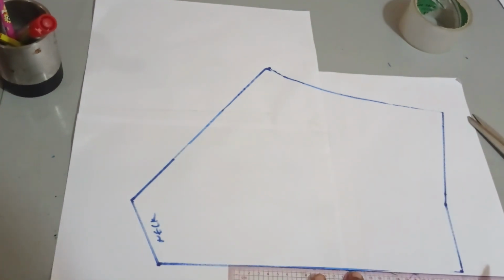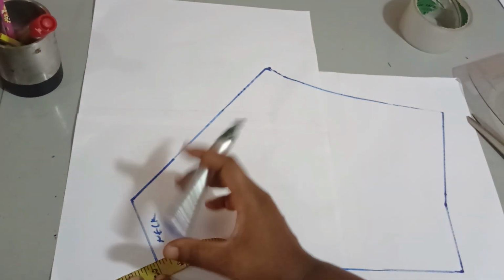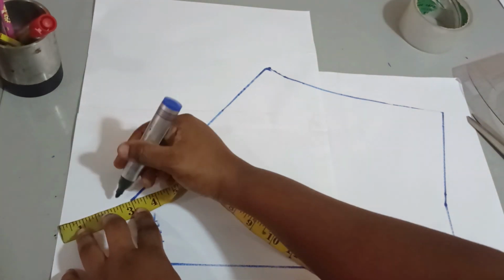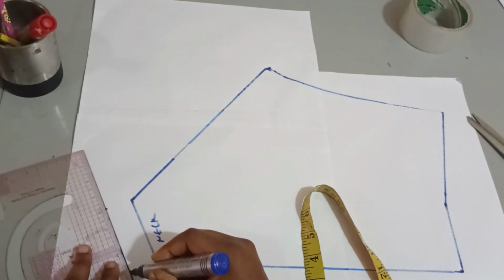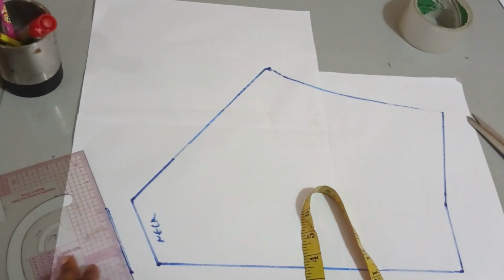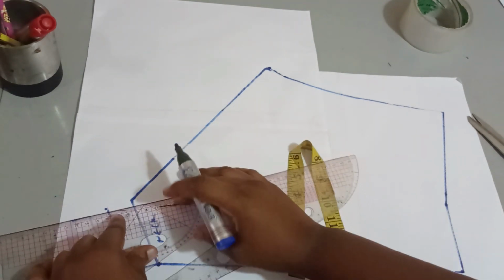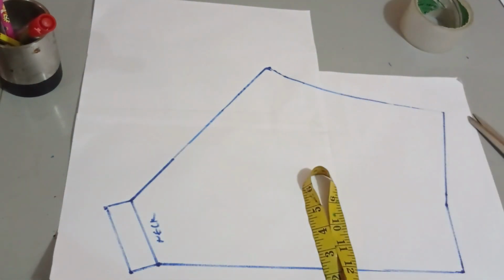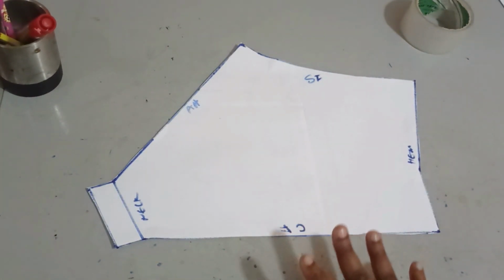So the next thing for me now is to create the allowance that I will need to twist the neckline. So on this neck area here, I'm going to be measuring 1 inch upwards like this, and then I'm going to connect it, then I'll cut it out. You can see it's very simple to make, but you don't have to do this now, you can do it later on your pattern. Okay, so I've cut this out now, and this is the pattern I need.